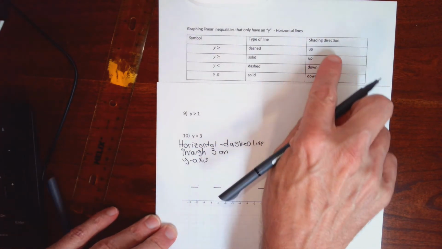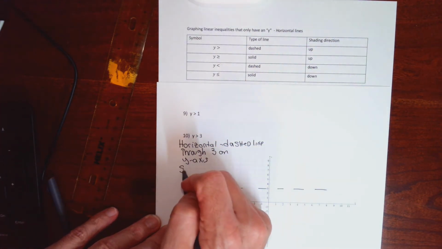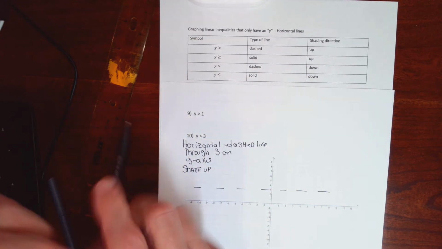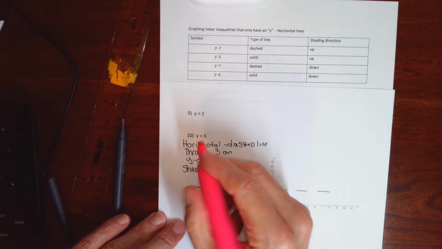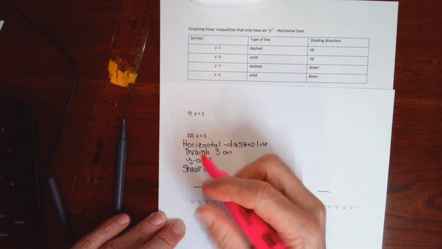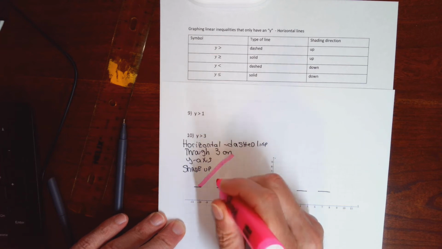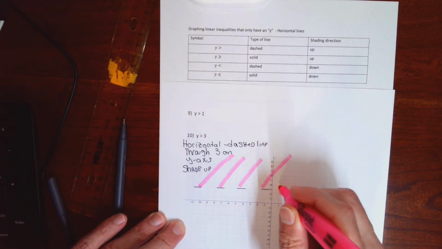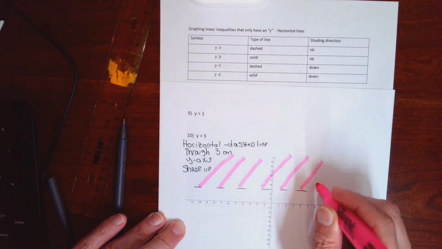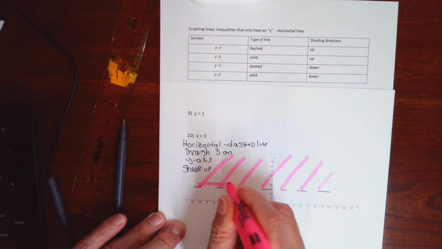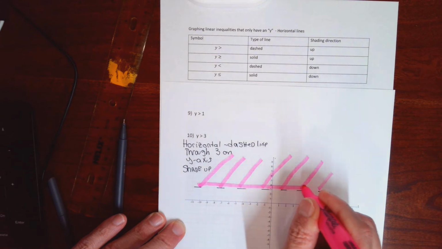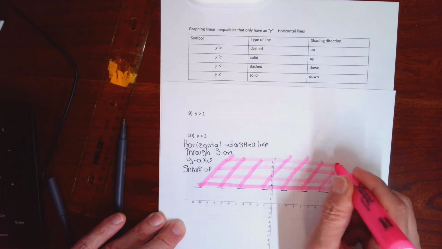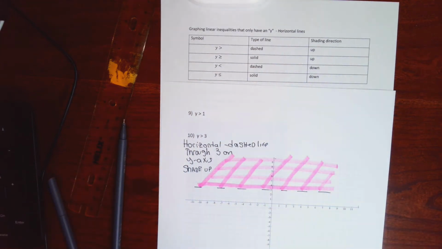Because this is a greater than, I'm going to shade up. And when I'm shading up, every single point that I shade over, its y-coordinate is physically going to be bigger than 3. It doesn't matter how you shade, I'm shading differently every time. Just as long as you indicate that I'm trying to shade every point above the line, none of the points on the line, none of the points beneath the line. So I'd claim this is an acceptable graph for problem 10.